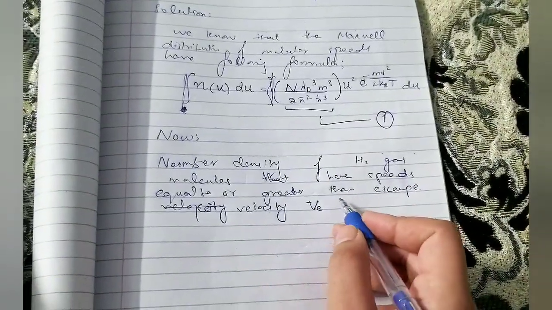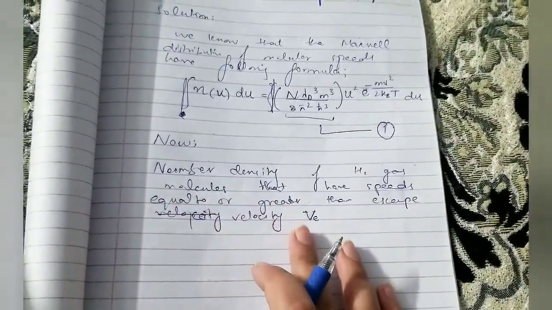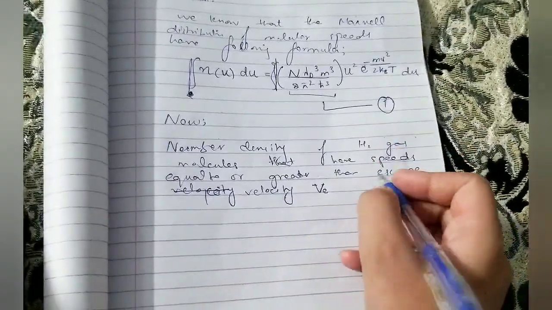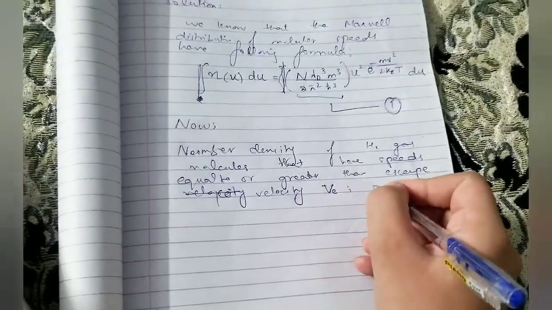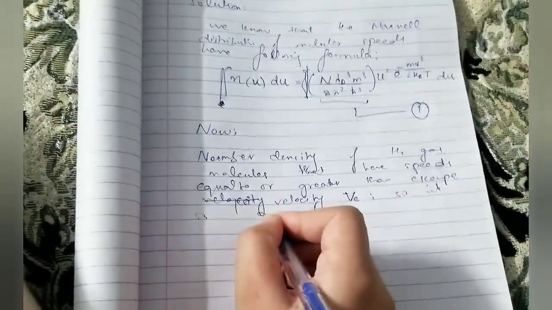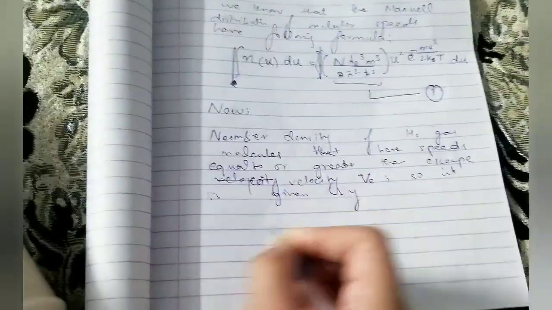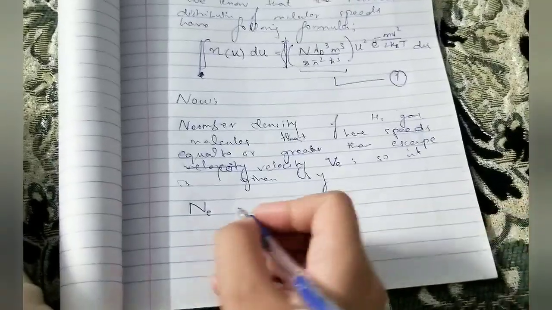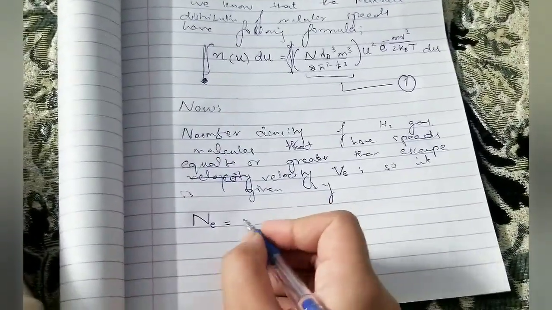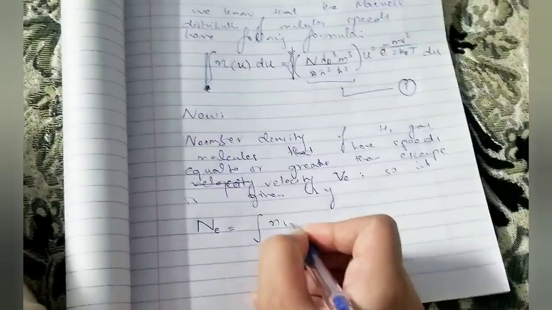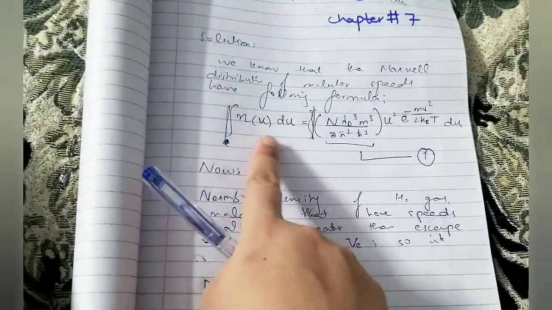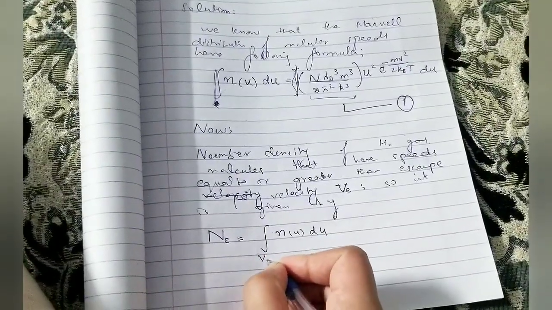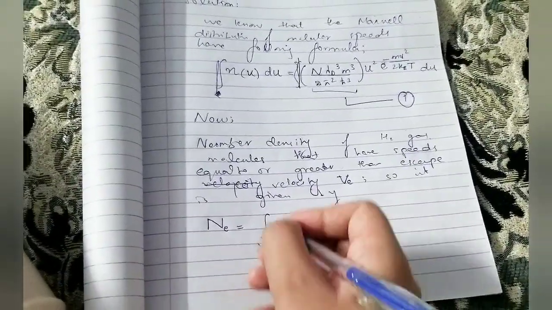We want to write the formula for the number density of gas molecules that have speeds equal or greater than the escape velocity. Let us call it capital N E, the ones that can escape. So it will be given by this integral, n of u du. We will integrate it because the speed varies from escape velocity to infinity.